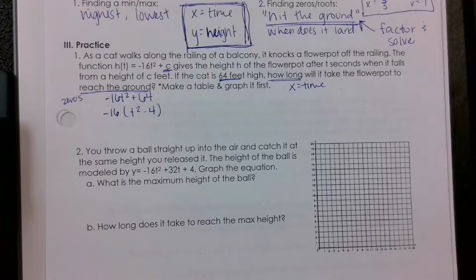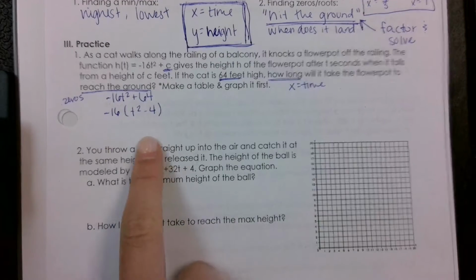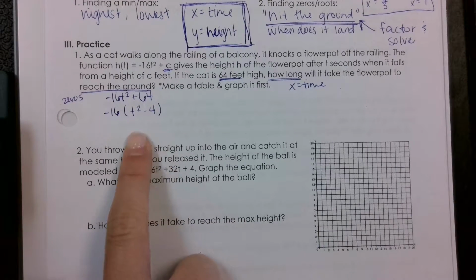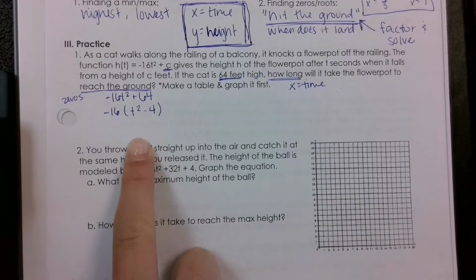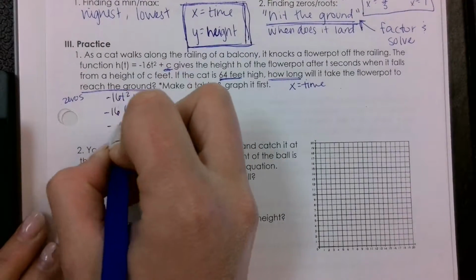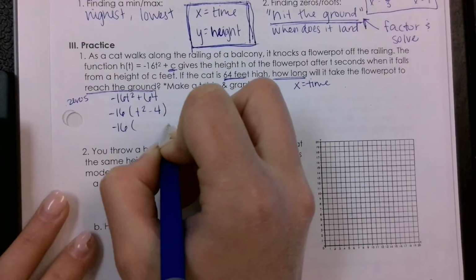So, what do we do from here? We pulled out a GCF. What else can we do? Can we factor any further? How could you factor this stuff inside? The DOS. What does DOS mean? Difference of squares. Do y'all remember that? Yeah, I forgot how to do that.